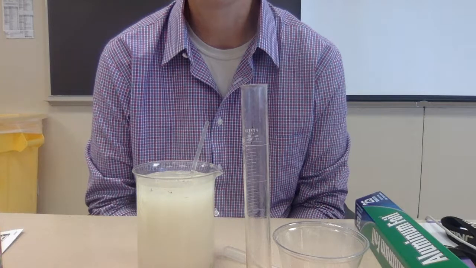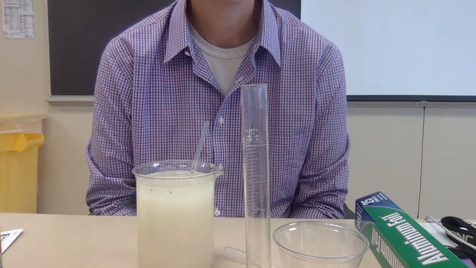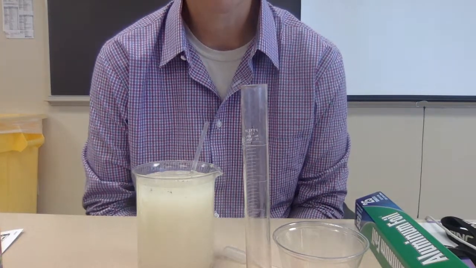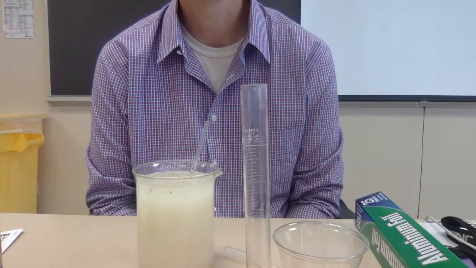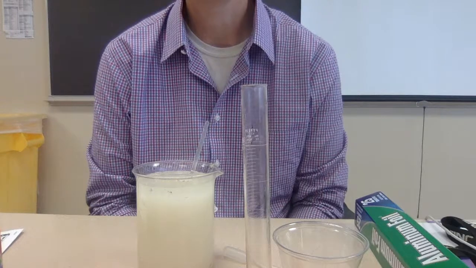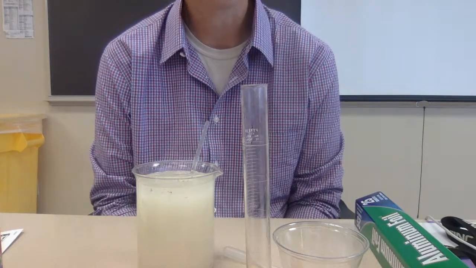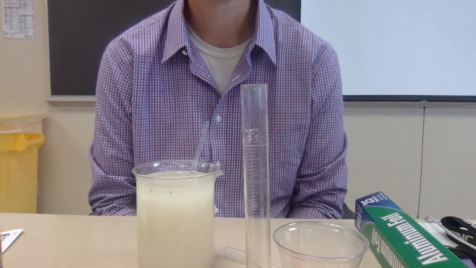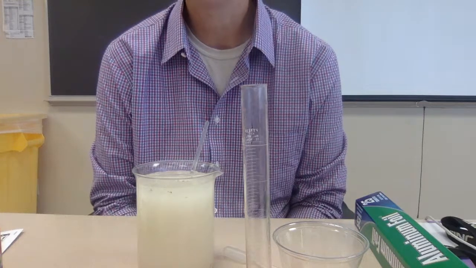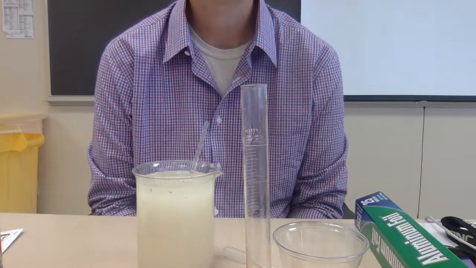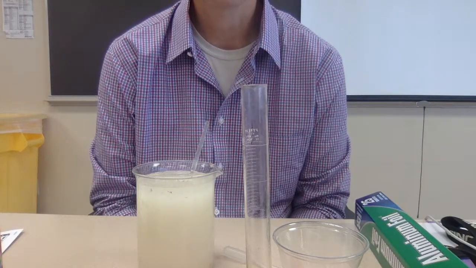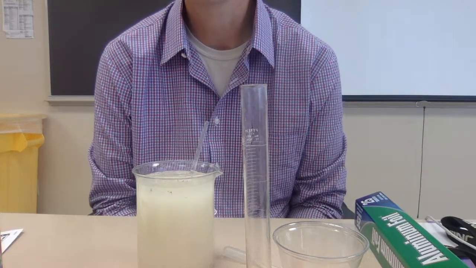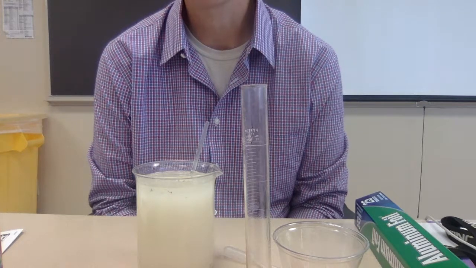Yeast reproduce through binary fission. So about every 20 minutes, they can divide and make another copy of themselves. So you can start out with one, and 20 minutes later, you'll have two, and 40 minutes, you'll have four, and 8, and 16, and so on and so forth. So we're going to see how their population changes over time and what kind of growth we see.